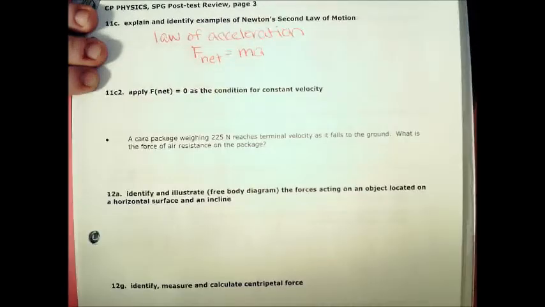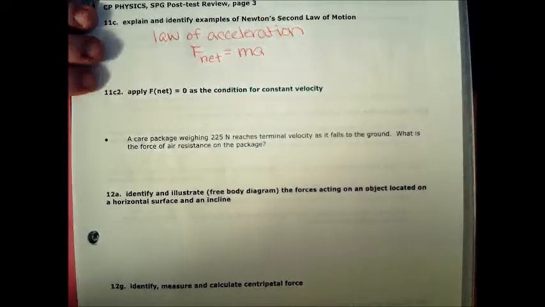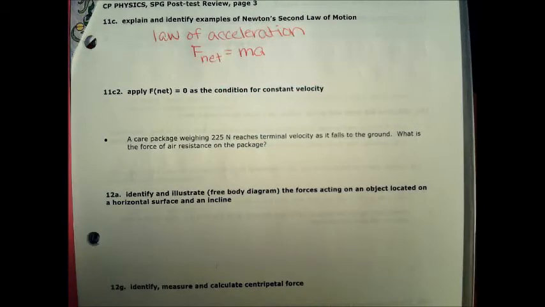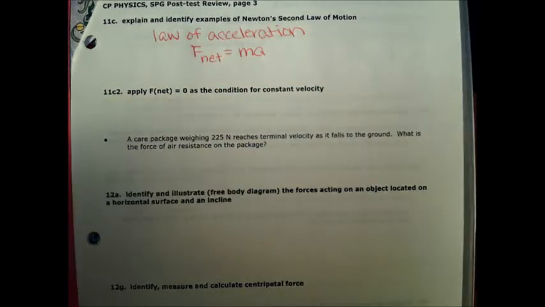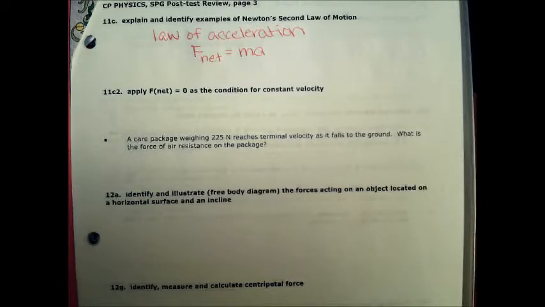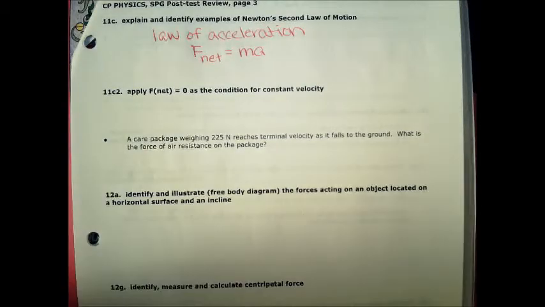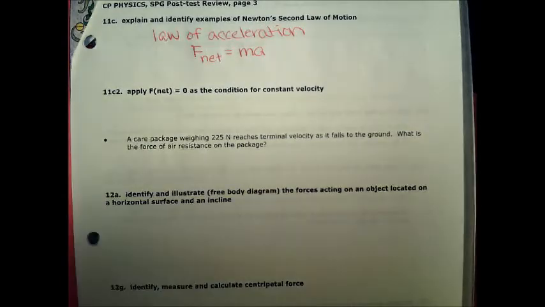Force equals mass times acceleration. Examples of this: say you want to accelerate a motorcycle and a truck at the same acceleration. Because the truck has a much larger mass, it's going to take a much larger force to accelerate it.